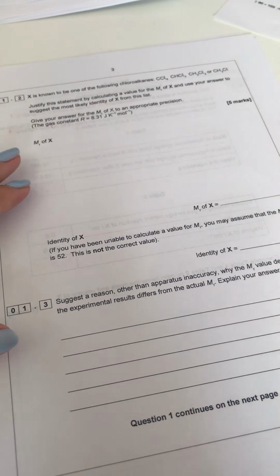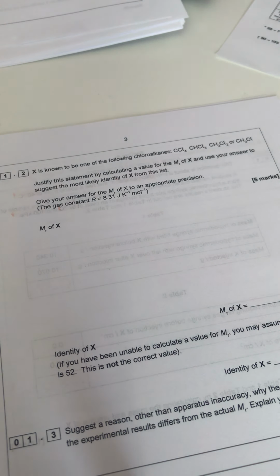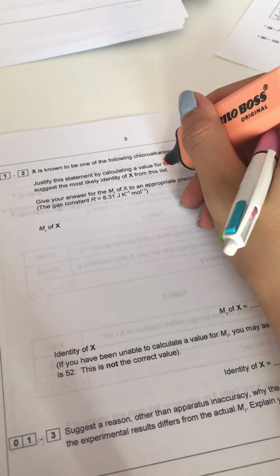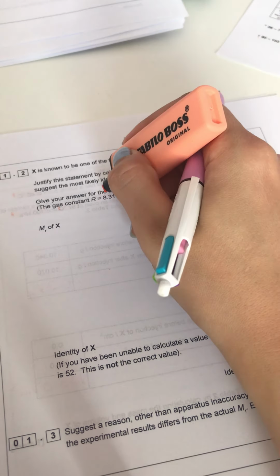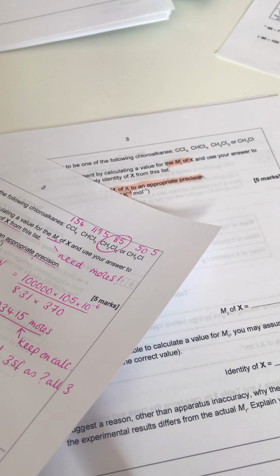Now, the next question is asking us to have a look at what the chloroalkane must be. Now we've got here 4 options. X is known to be one of the following chloroalkanes: CCl4, CHCl3, CH2Cl2, or CH3Cl. We have to justify this statement by calculating a value for the MR of X and use our answer to suggest the most likely identity of X from the list. We have to give our MR of X to an appropriate precision, and we've also been given the value for R.